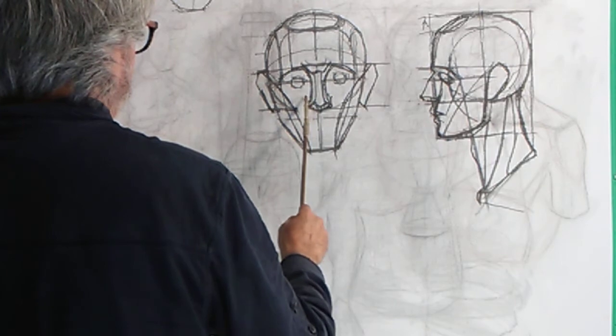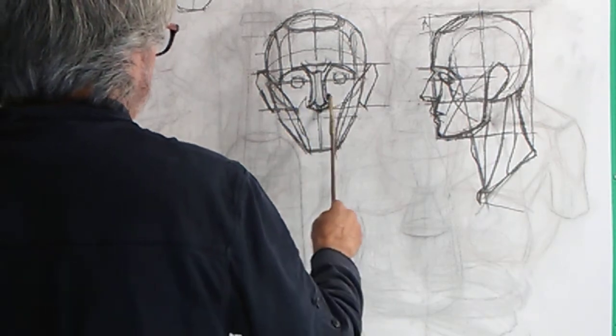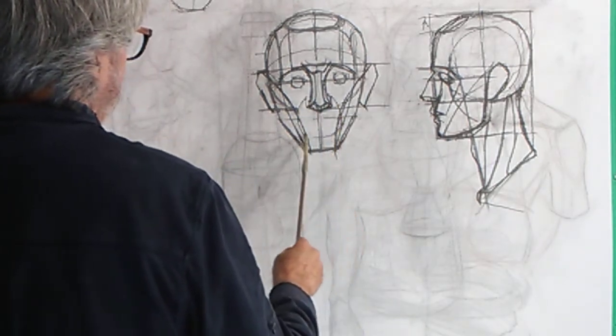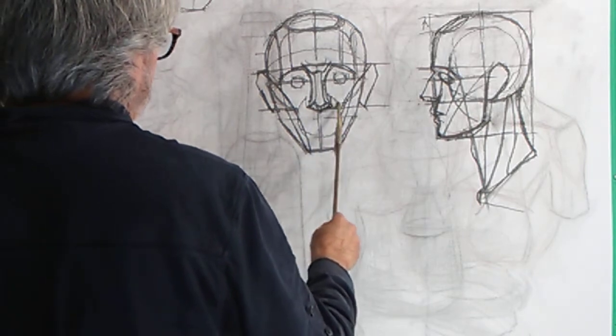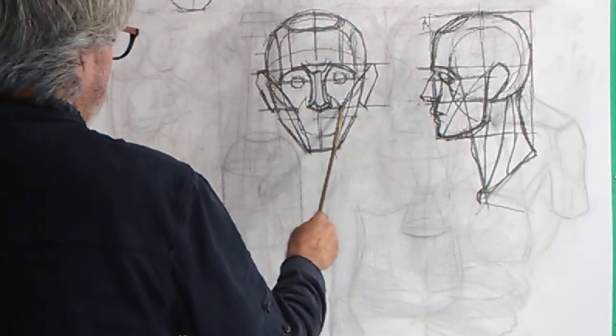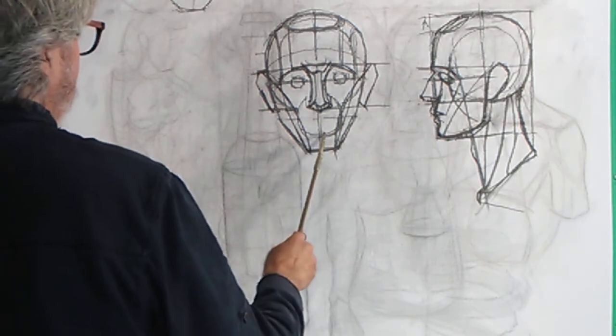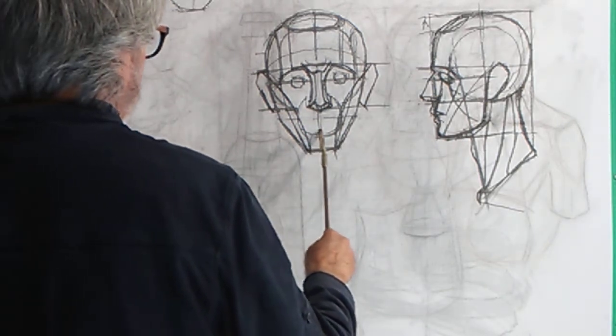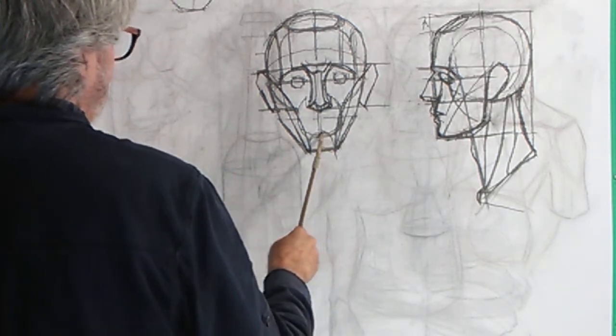You're going to get a feel here of a cylinder. Now this could get to have a lot of lines on it, so I'm going to keep it real simple at this point. But there'd be a curve in here. Underneath here would be the ball, of course, would cut into it. It would be the ball of the chin.